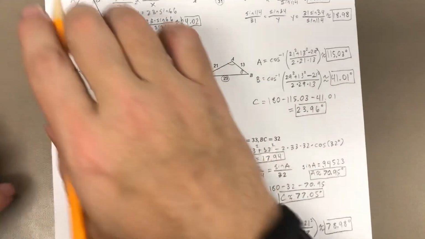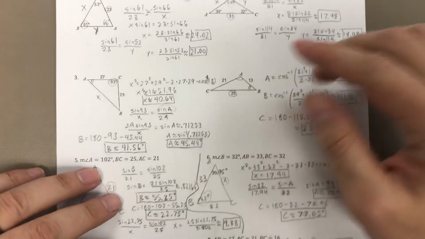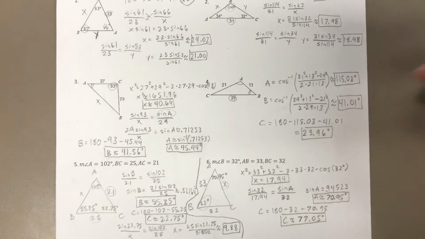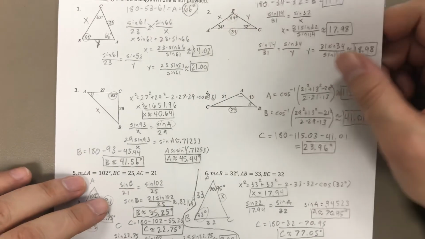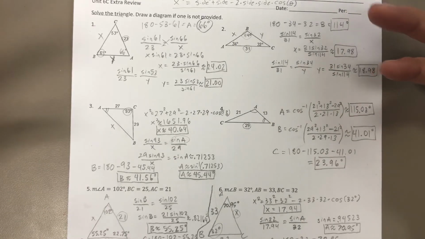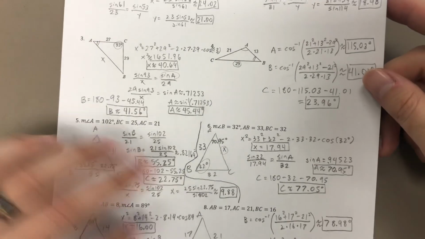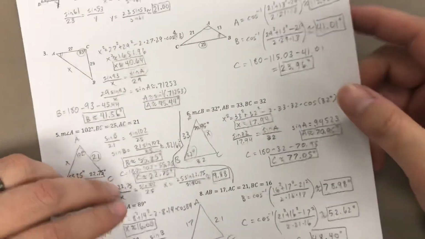And I think I was pretty clear on saying that you're obviously not going to have this many solve-the-triangle problems. This is just practice as much as you possibly can. So a bunch of different problems, but obviously the methods are pretty much the same. So if you've got the method down for this, the rest of it's pretty easy.